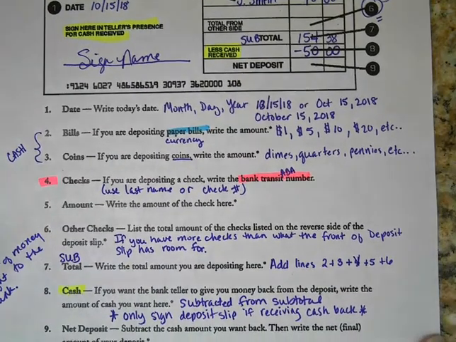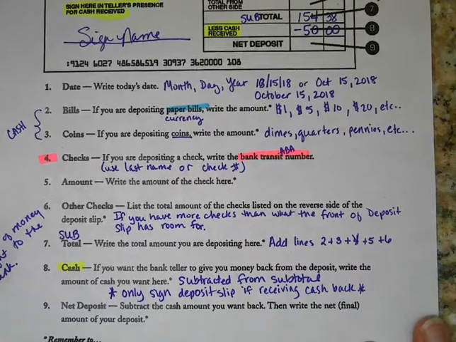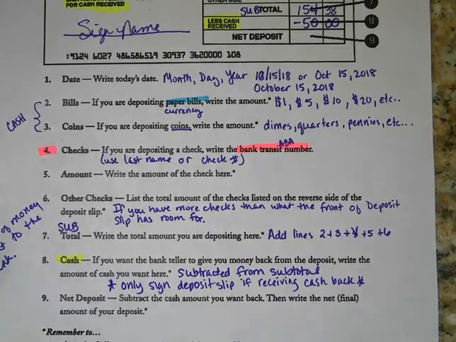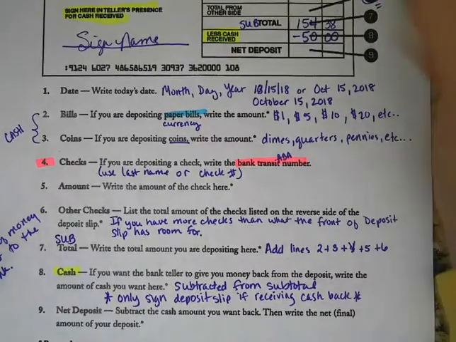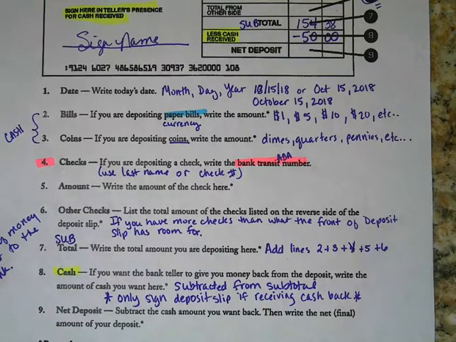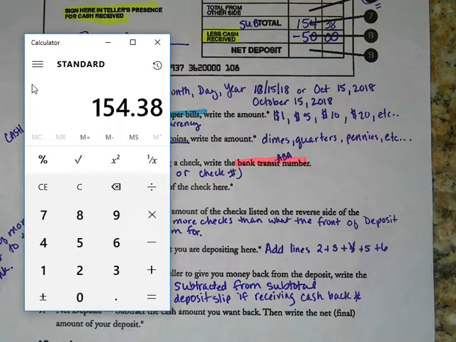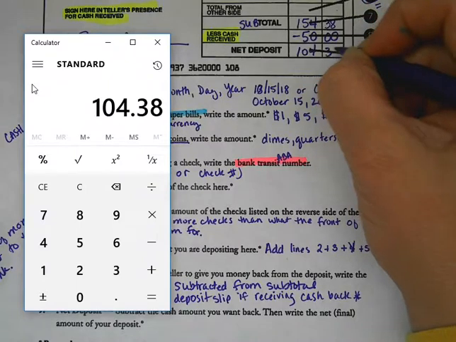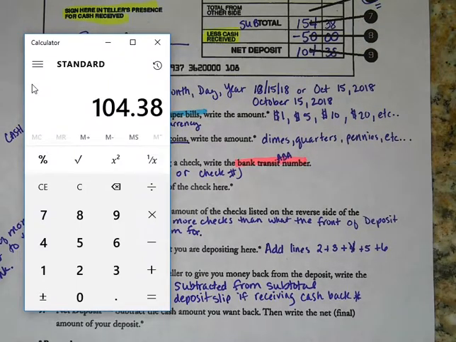Okay, that finally brings us to number 9, which is the net deposit. And the net deposit, we would subtract the amount of cash that we want back and then write the final net amount in your deposit. So if I had $154.38 and I subtract off my $50, I'm going to deposit $104.38, and my net deposit is the amount that is actually going to go into my bank, that's going to stay in my bank account, and that is the amount I have to record in my check register.